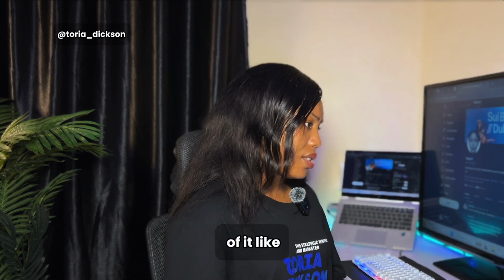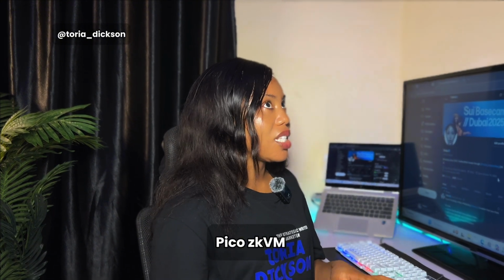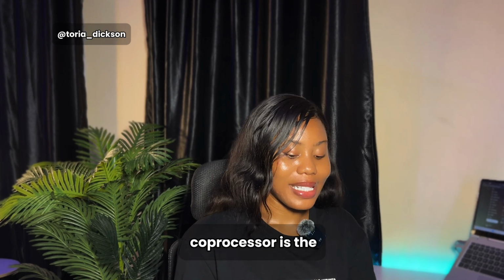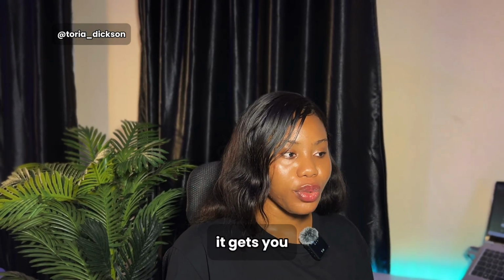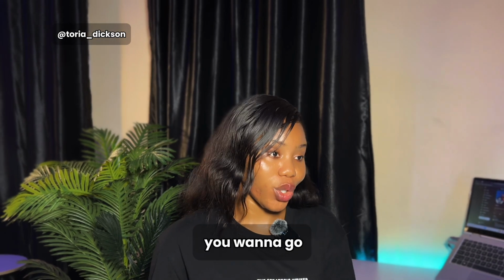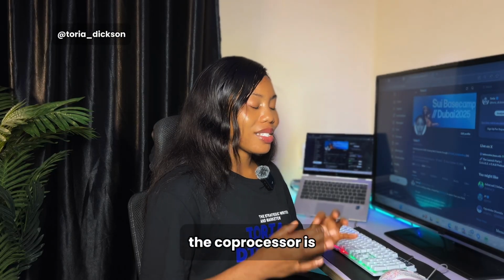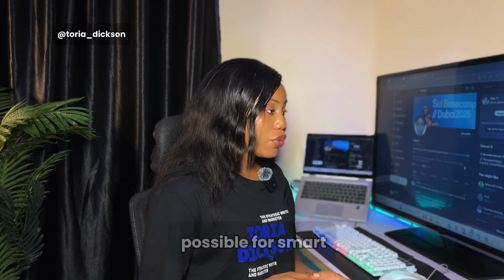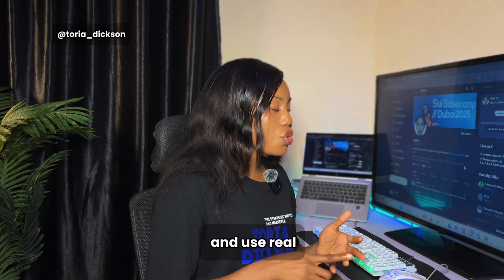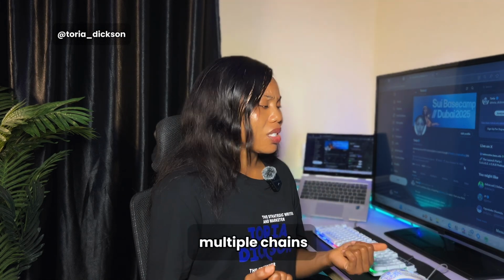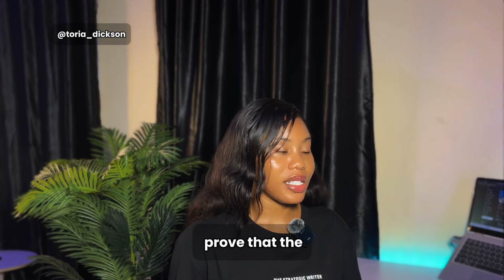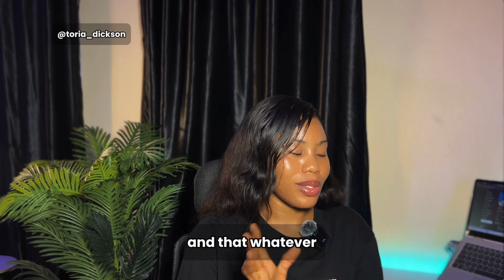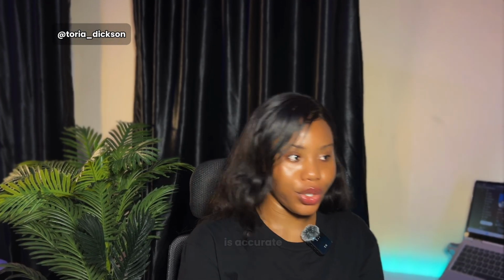You can think of it like this. Pico zkVM is the engine that makes the car move. The ZK Data Coprocessor is the entire car. It gets you from where you are to where you want to go. The coprocessor is what developers and protocols usually interact with. It makes it possible for smart contracts to read and use real historical data across multiple chains. It lets them prove that the data came from the blockchain itself, not from some central server, and that whatever was calculated on top of it is accurate.